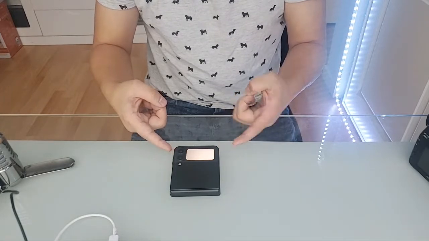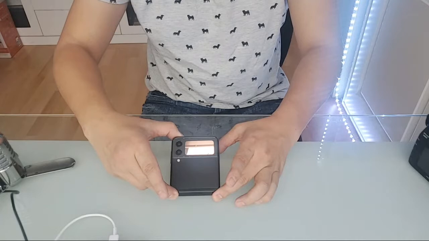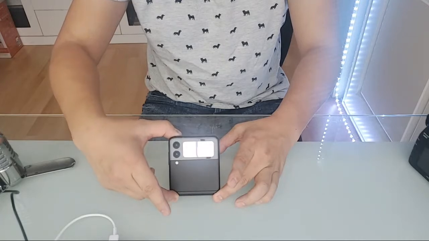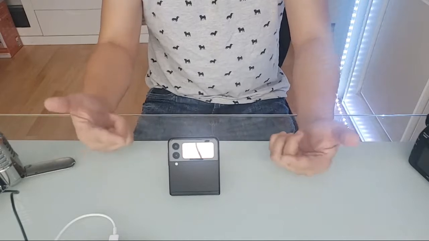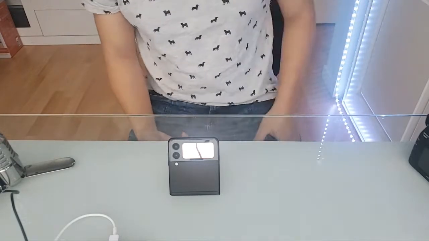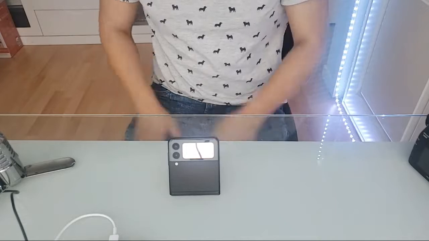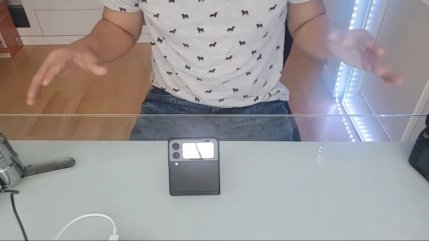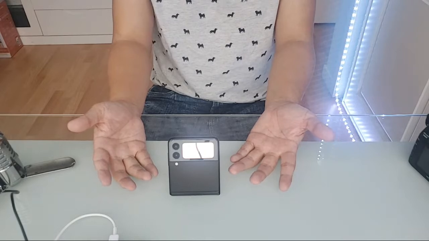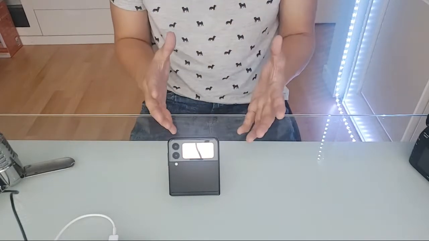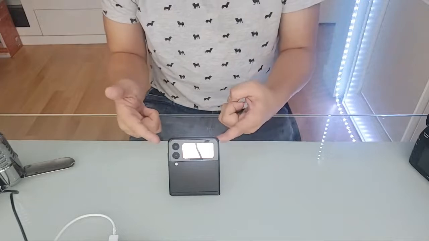I can do whatever I want and it still doesn't close. And I can take whatever shot I want. And I don't even need a tripod. I don't need anything to stand this phone up. Pretty cool, hey?